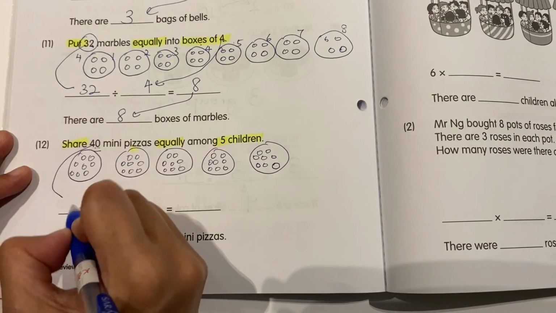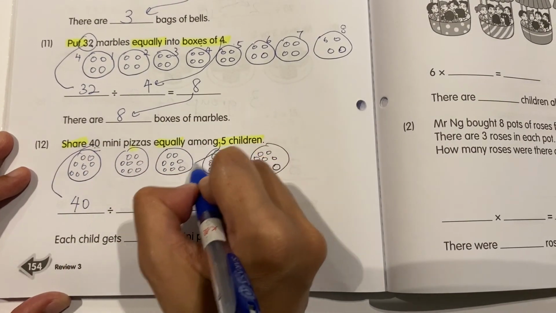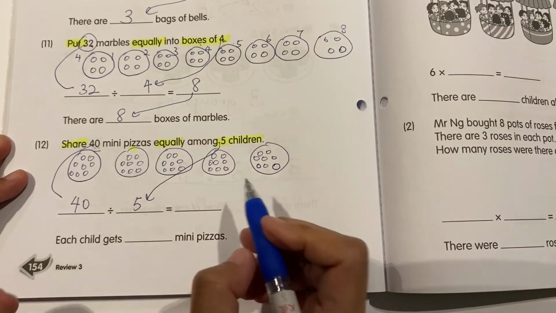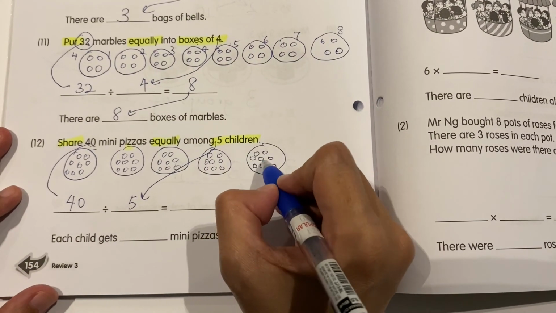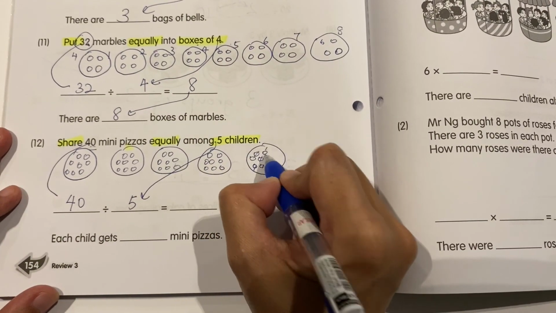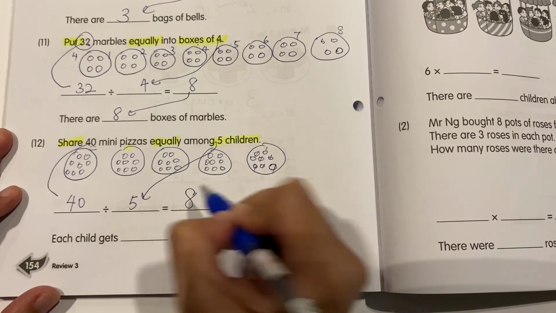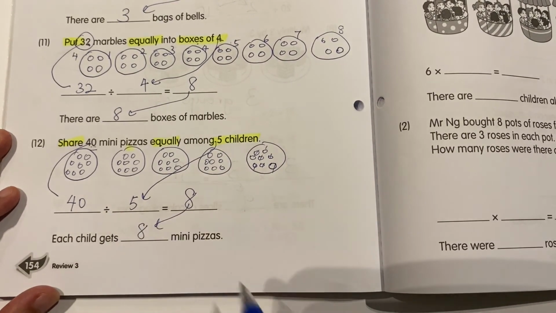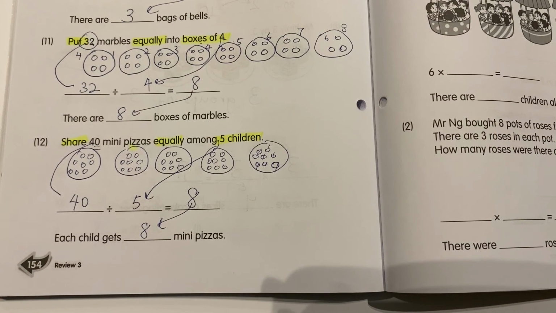Okay, so 40 is my total divided by 5 children equals, I count in each group 1, 2, 3, 4, 5, 6, 7, 8. So that's 8. So each child gets 8 mini pizzas.